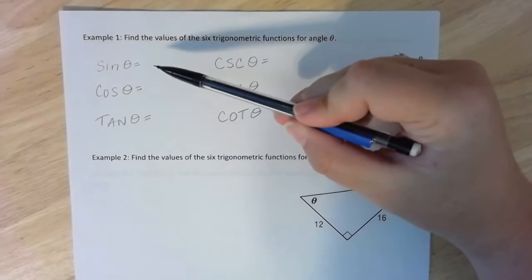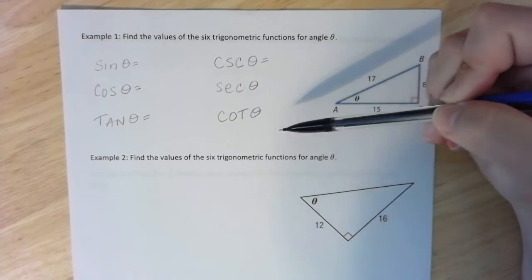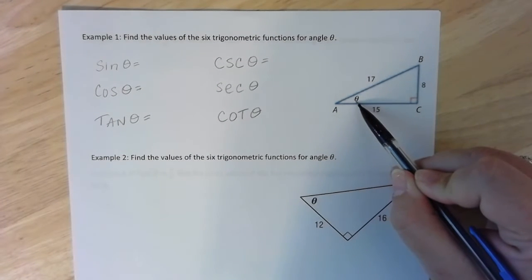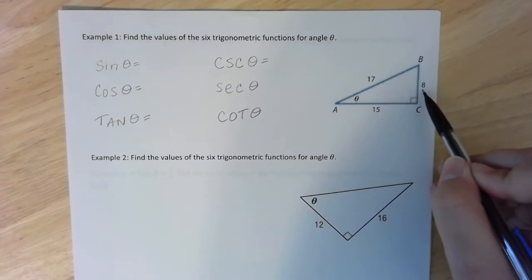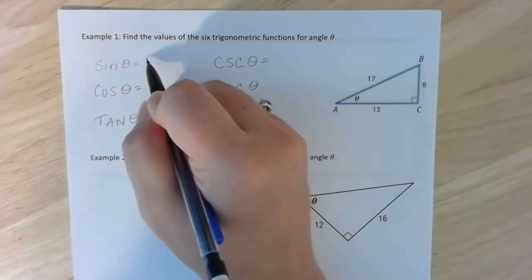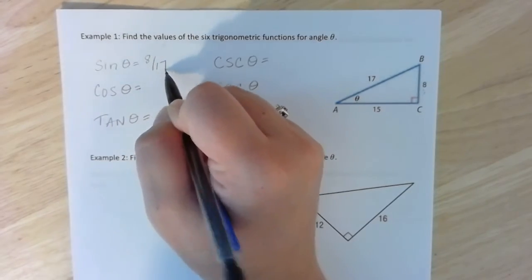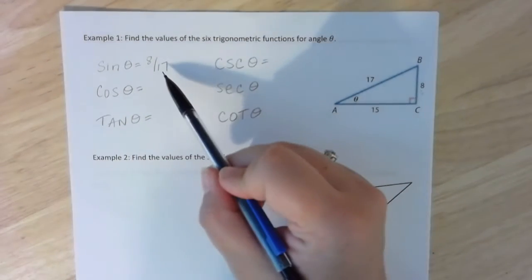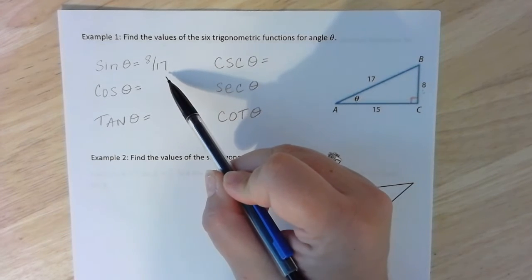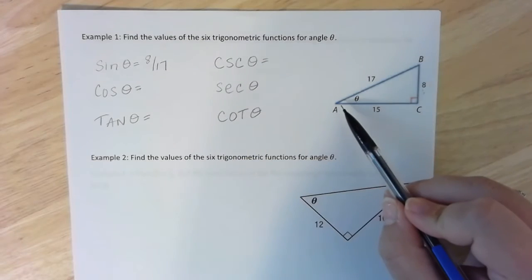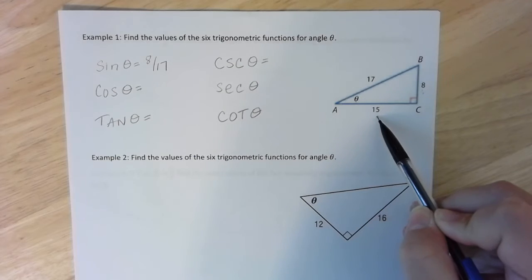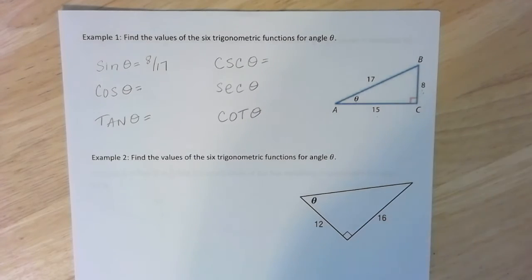If you can remember how to set up these 3, these are just the opposite. Okay, so sine of theta. Sine stands for opposite over hypotenuse. Opposite side, my hypotenuse side. So it's going to be 8 over 17. You have to see if you can simplify this. If you can simplify it, you have to simplify it. But 8 over 17 doesn't simplify. Cosine of theta is adjacent, which is right next to, over my hypotenuse, 17.